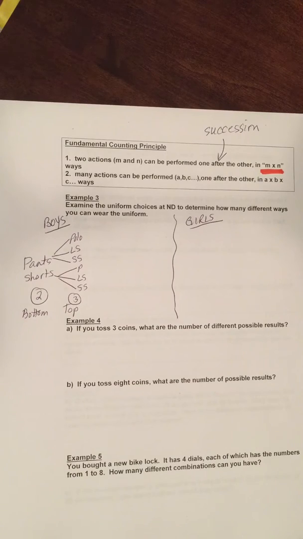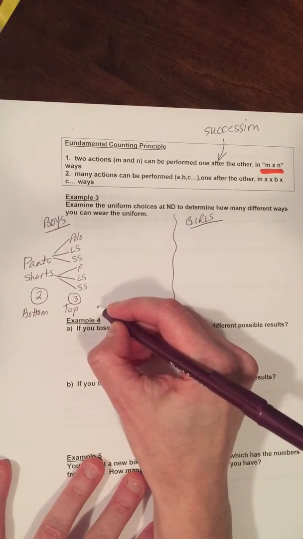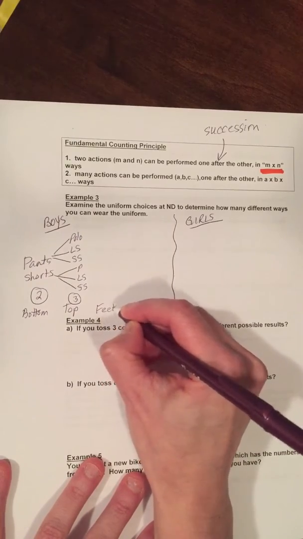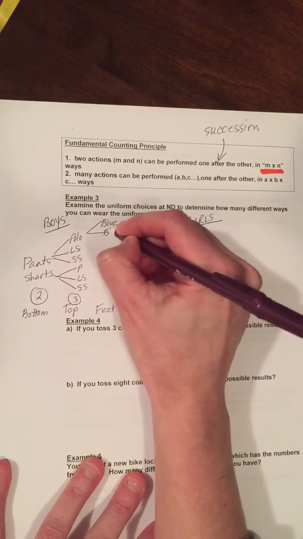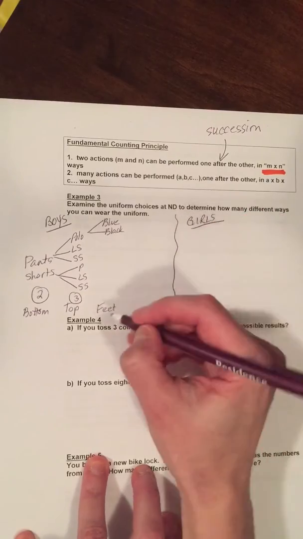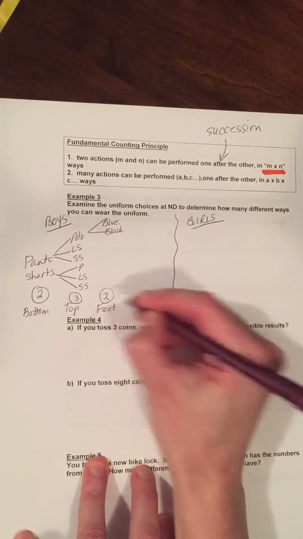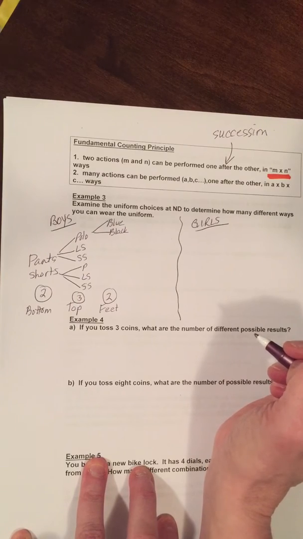What about on their feet? They could wear blue socks or black socks. I know most of you wear white, but technically it should be blue or black. I'm sure you're starting to see how the tree diagram is just getting insane at this point as well.